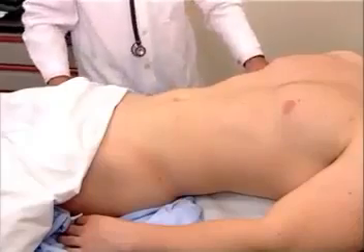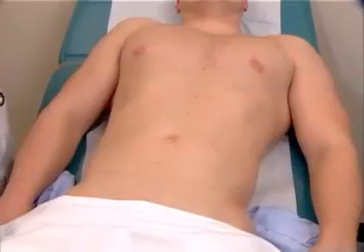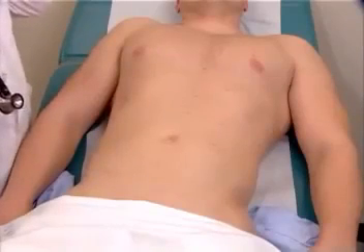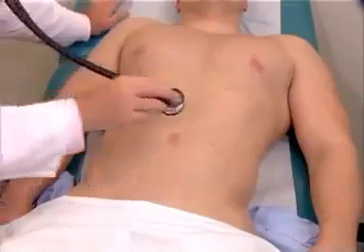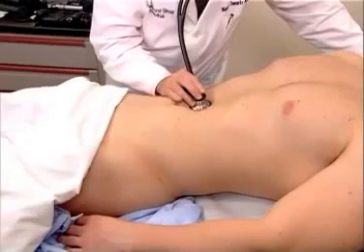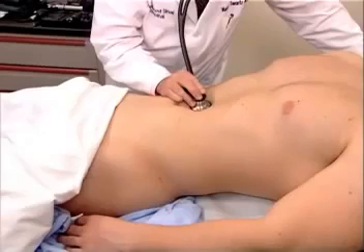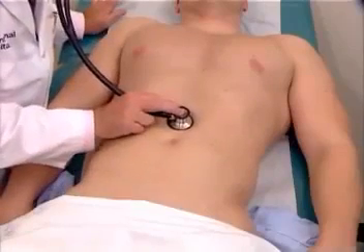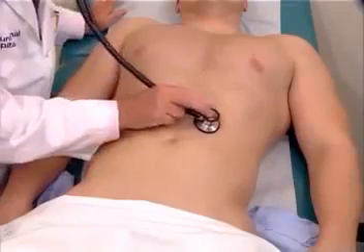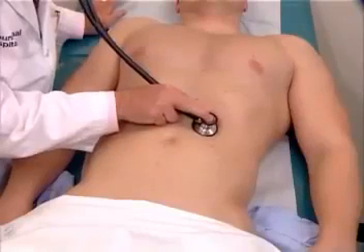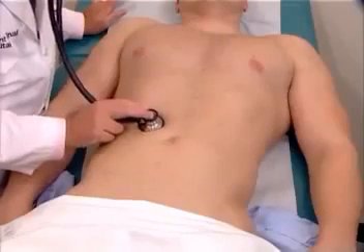And the first part of the examination of the abdomen is auscultation. We auscultate before we palpate the abdomen because if bowel sounds were absent, we might artificially stimulate bowel sounds by palpation. So one places the stethoscope anywhere in the abdomen and listens for 15 to 20 seconds to determine whether or not bowel sounds are present. We can then place the stethoscope about 1 inch above the umbilicus and about 1 inch lateral to the umbilicus, evaluating for renal artery bruits.